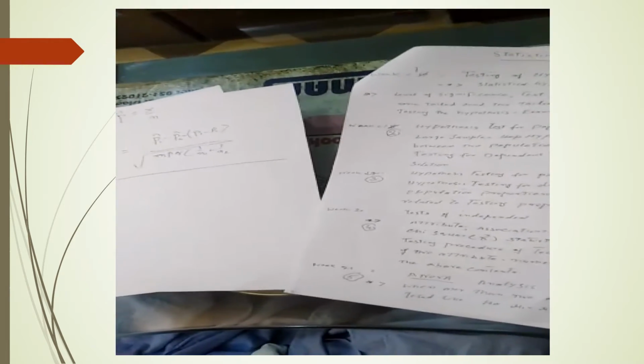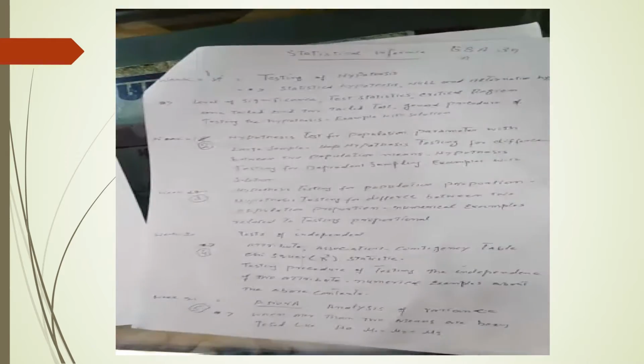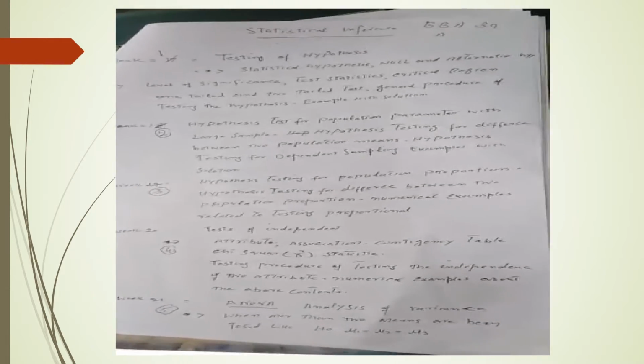If you want to compare whether two attributes are independent or not, for example whether marks depend upon gender or whether IQ depends upon gender, there are two attributes, gender being one attribute and IQ the second.